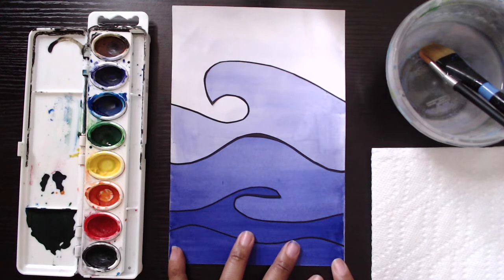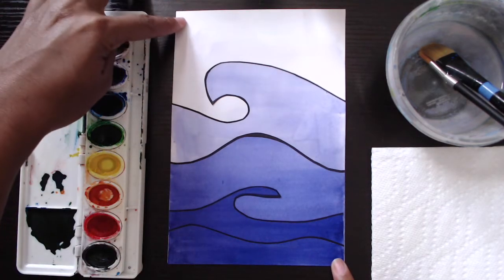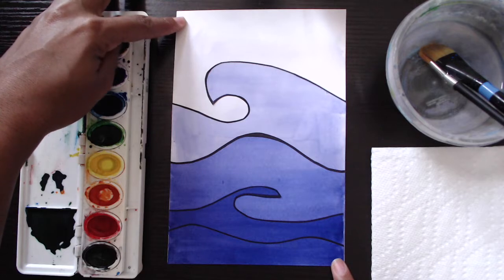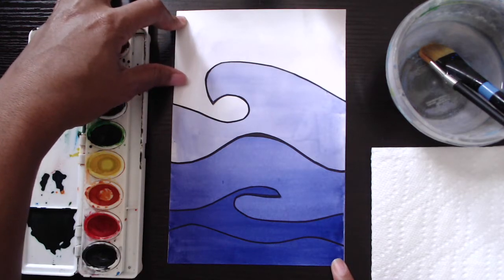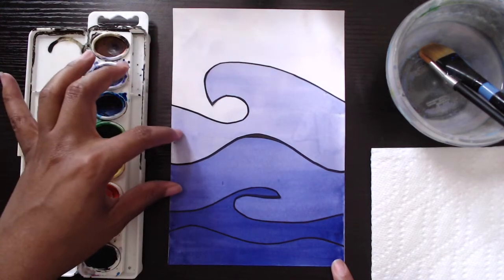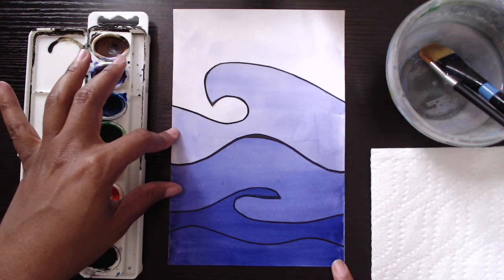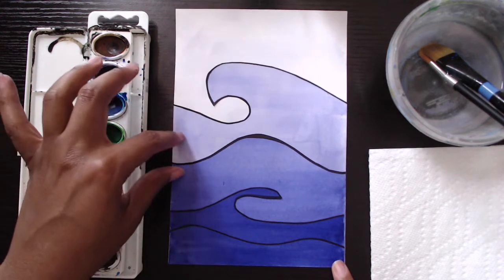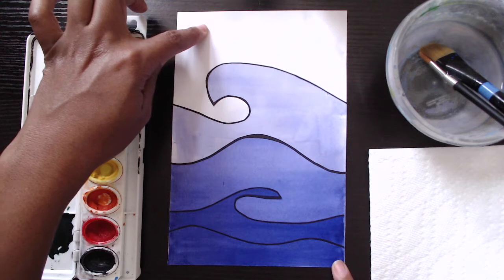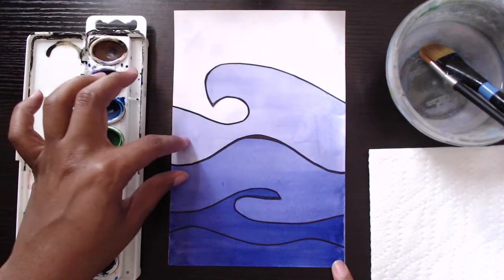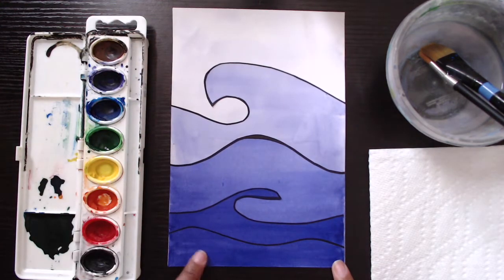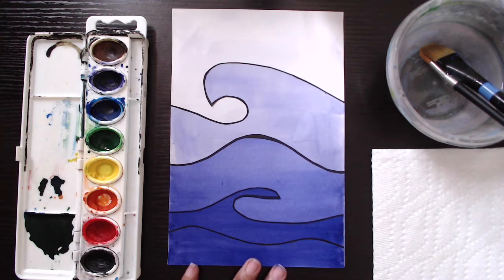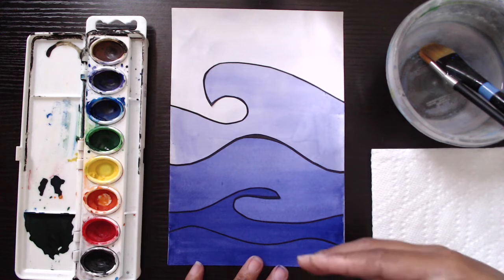This light value in the background would be like the sky. All right, so the farther away from me, the lighter it looks. And then these waves in the middle would be in the middle ground. So foreground, middle ground, background, light, middle, dark. Now, of course, you can have a situation where what's the lightest is in the front and what's the darkest is in the back.